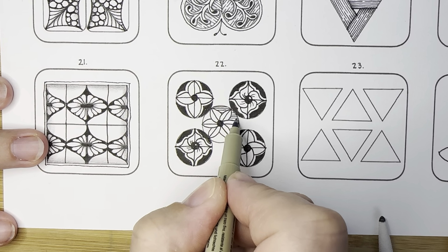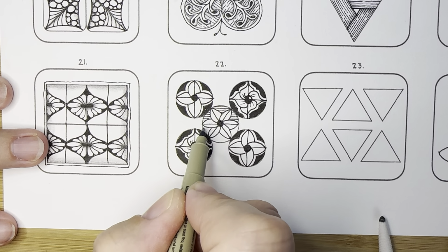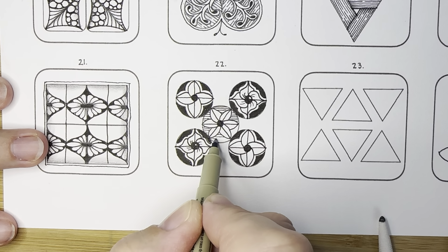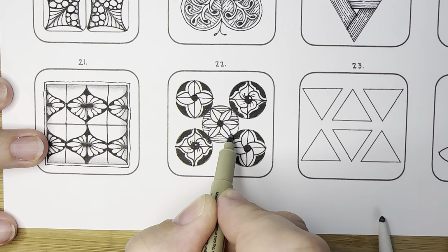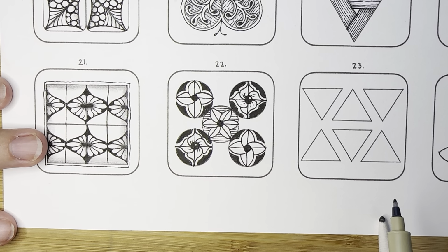And you, of course, are able to do whatever you want. You can do striping, you can fill the whole thing in with dark ink, or you can go ahead and aura it. But I'm just going to do this just to show you a variation.